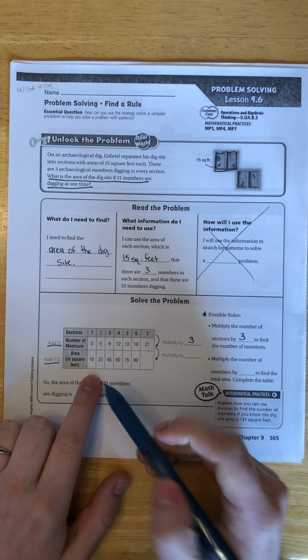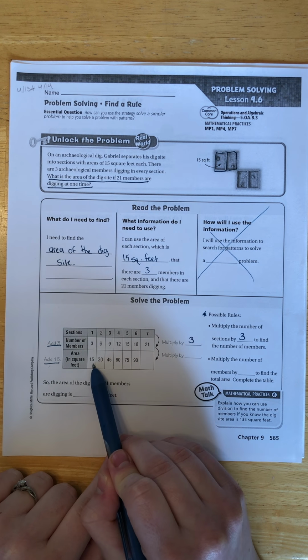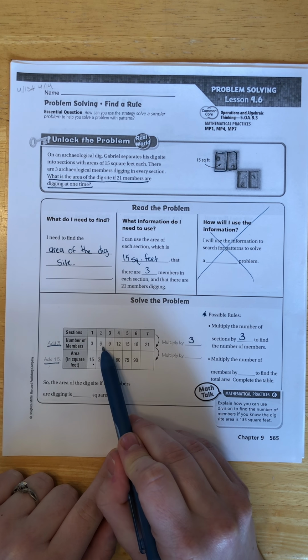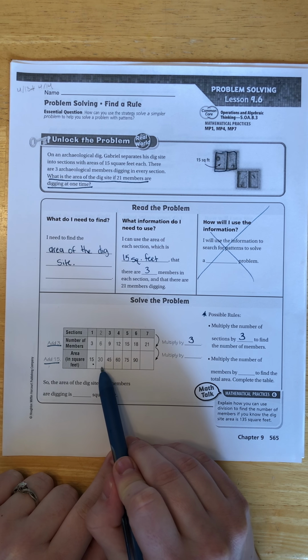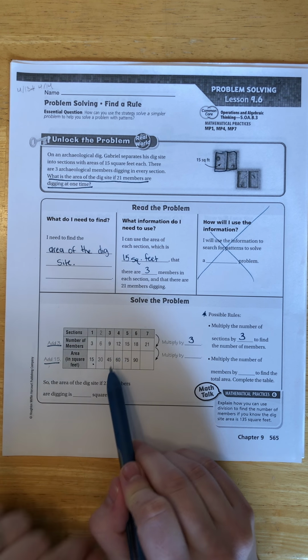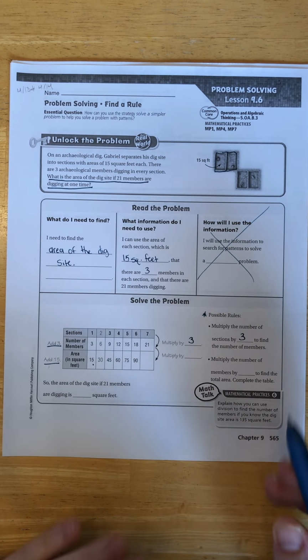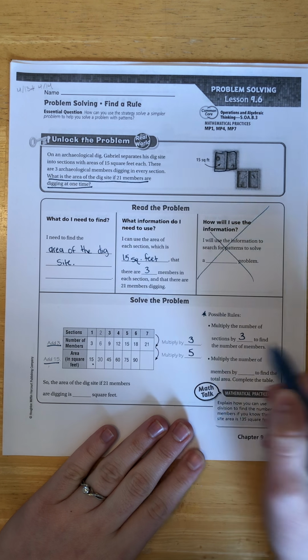If I multiply by 5, 3 times 5 is 15. Let's see if that rule of multiplying by 5 works for everything else. 6 times 5 is 30. 9 times 5 is 45. 12 times 5 is 60, and it keeps working. We can multiply by 5.